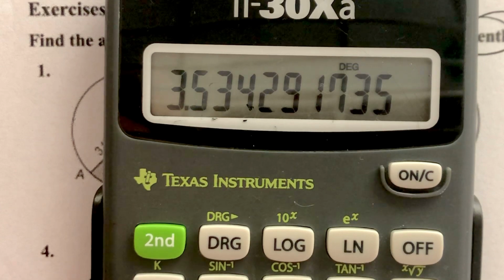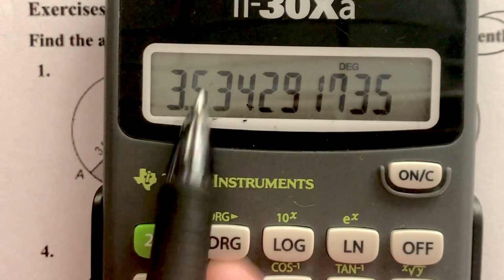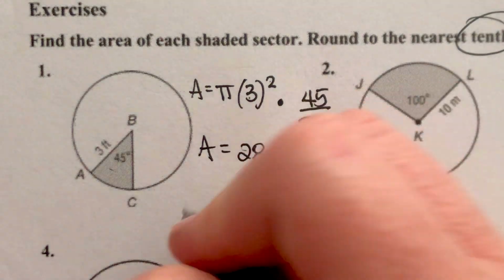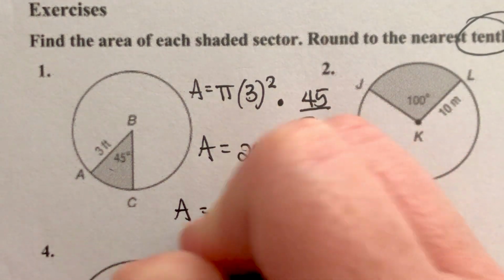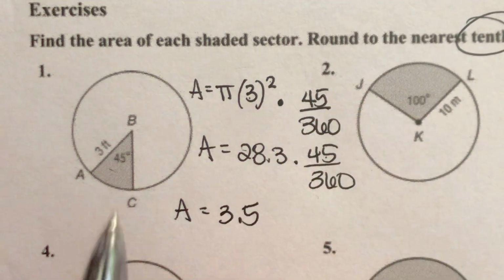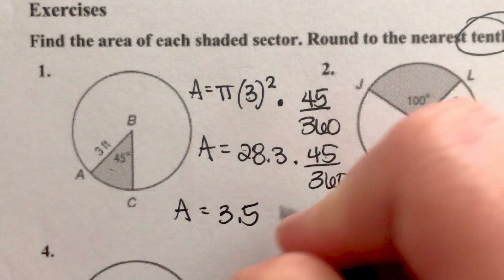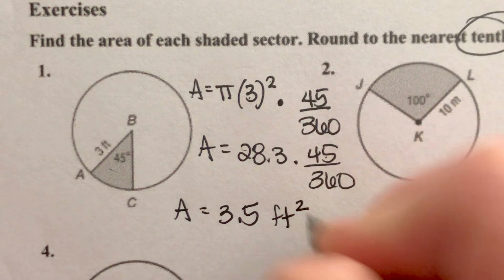And we get about 3.5 if we round to the nearest 10th. So the area of our little slice here equals 3.5.